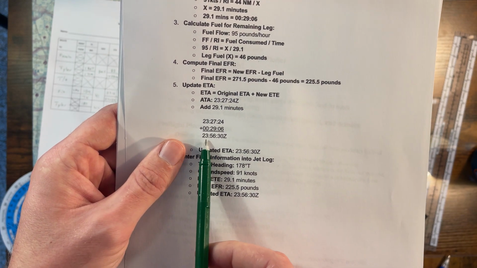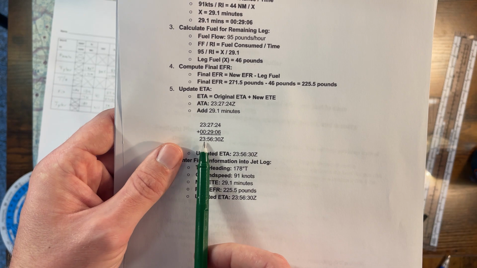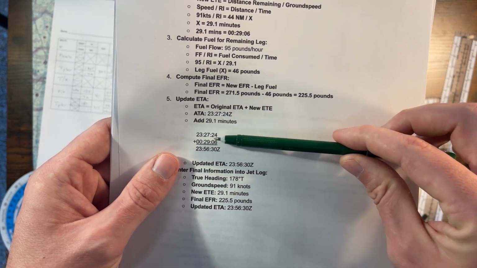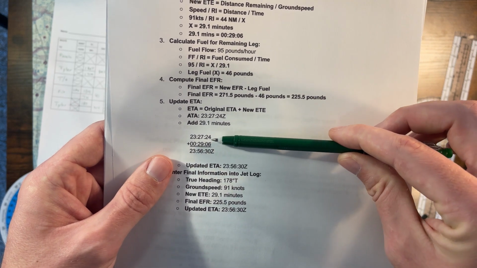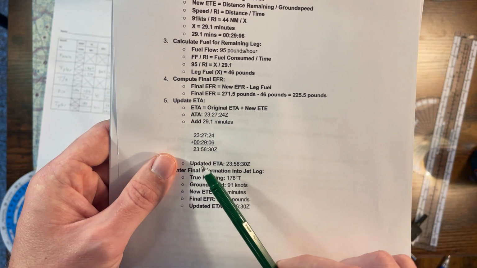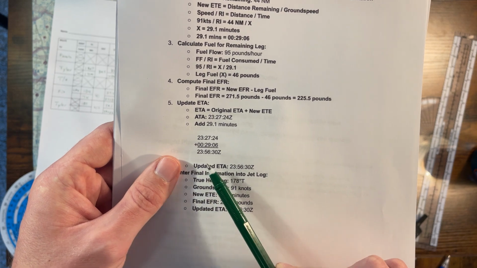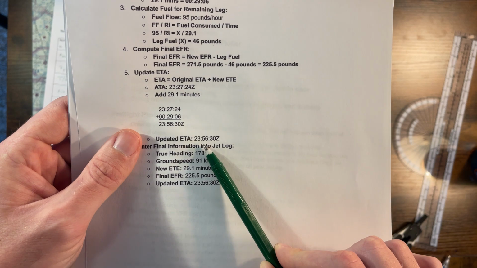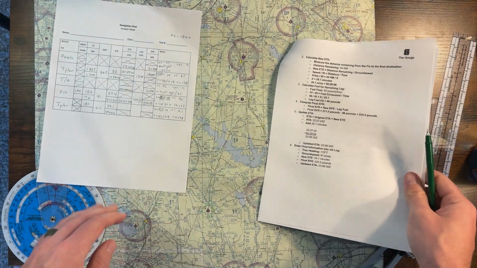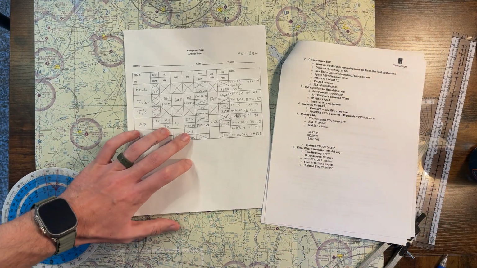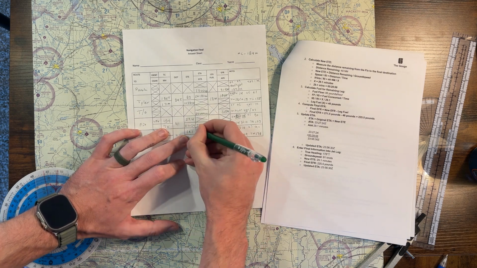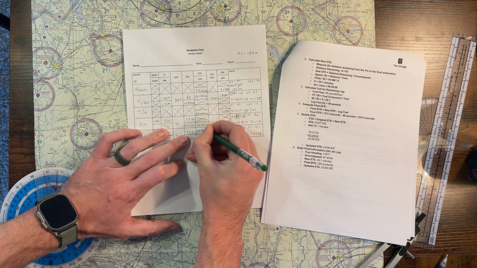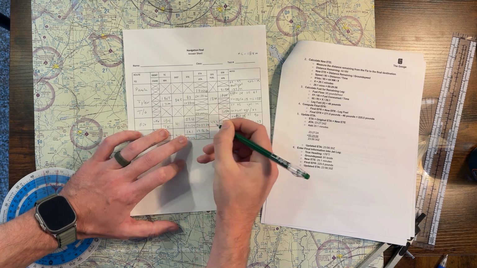So you're just going to add those together. This is going to stay 23 because this does not exceed 60 minutes. So you add these together, 56 minutes, and then 24 and 6 is 30 seconds. So your new estimated time of arrival is going to be 2300, 56 minutes, and 30 seconds Zulu. So then you can go ahead, put that right here, 23, 56, and 30.